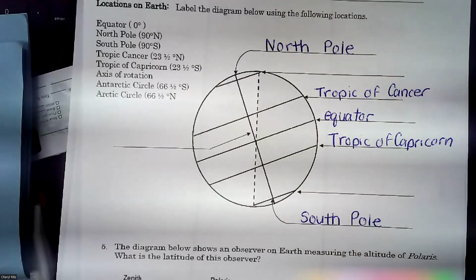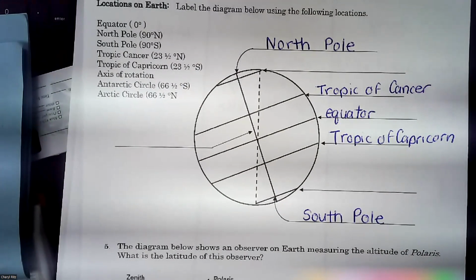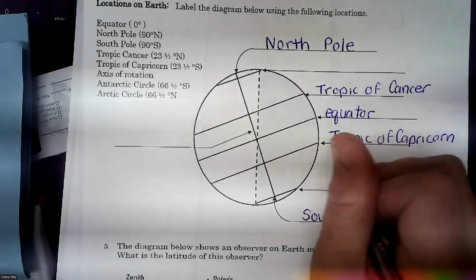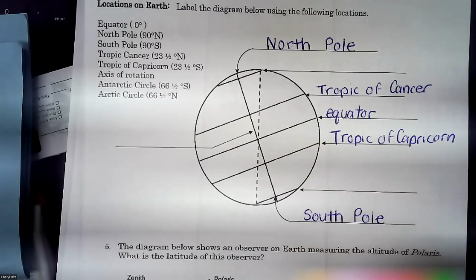And then the Arctic Circle versus the Antarctic Circle. Antarctic is on the bottom. Antarctic is near the bottom, not the bottom, not the South Pole.